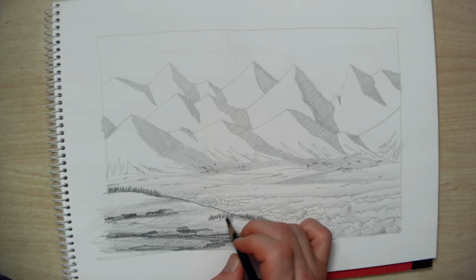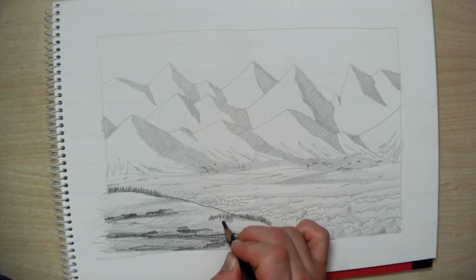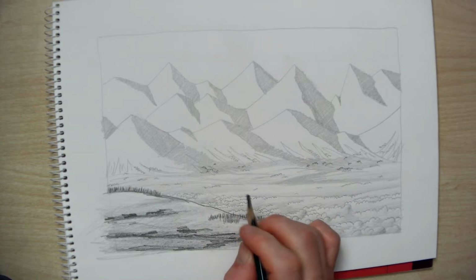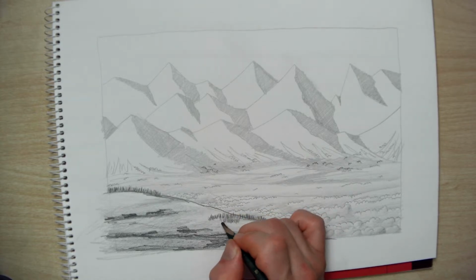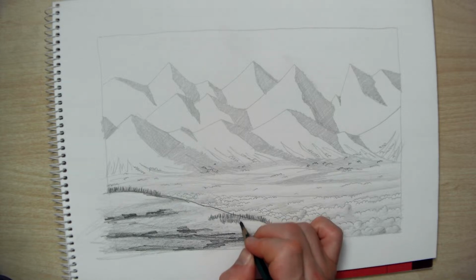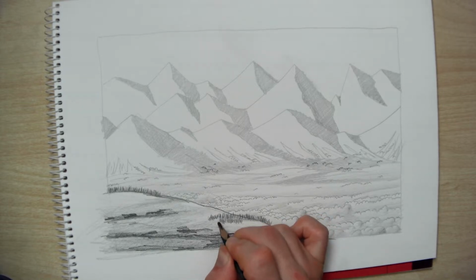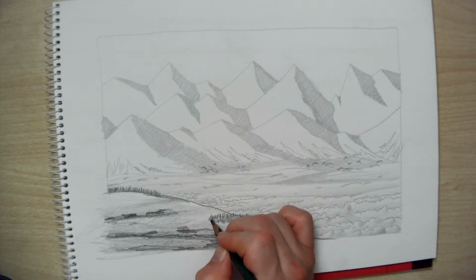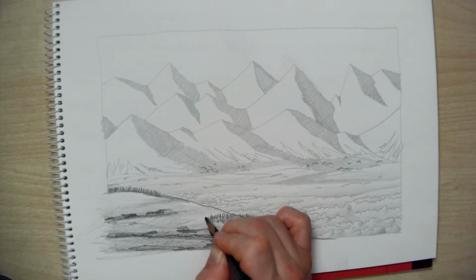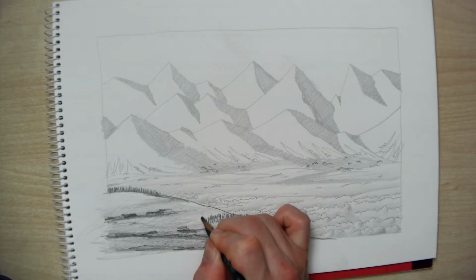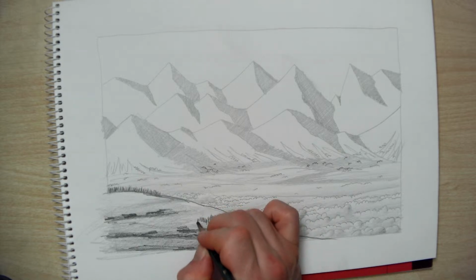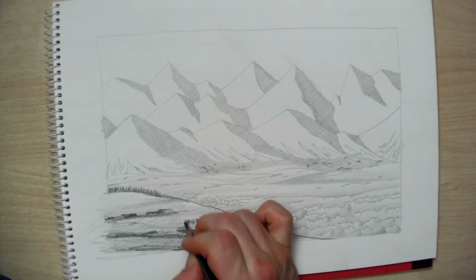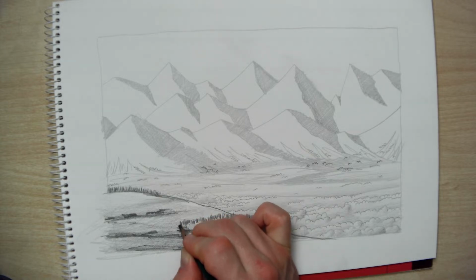And maybe there's another layer just below it. Doesn't have the effect I wanted it to. But that's okay. We just continue with our line of grass going over here.